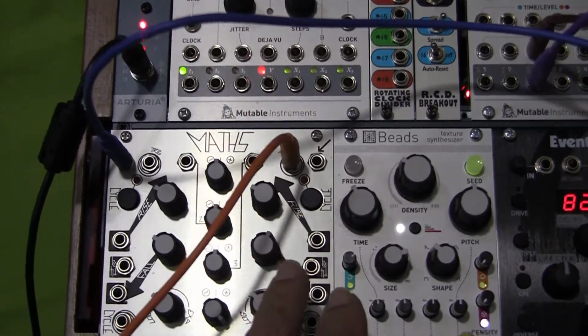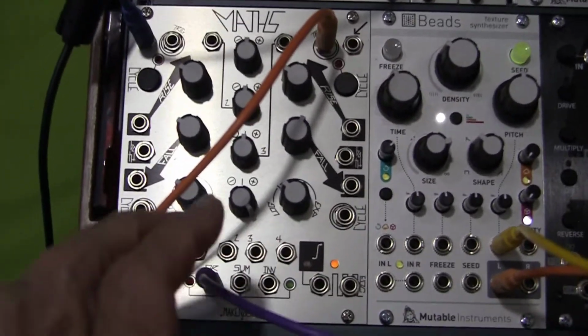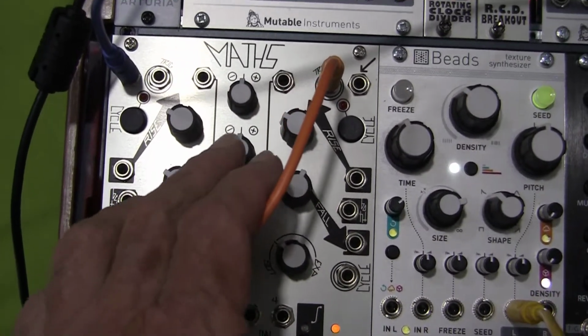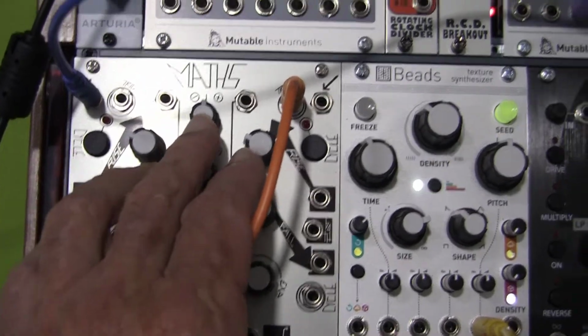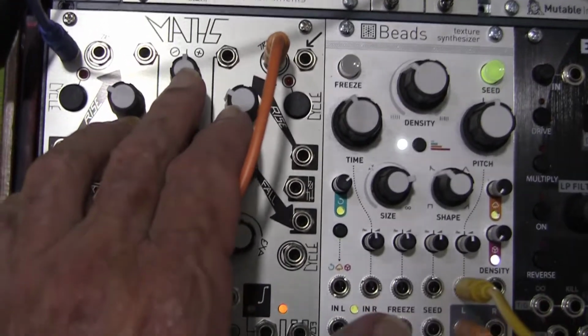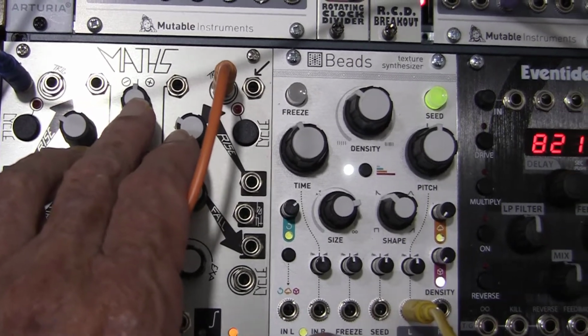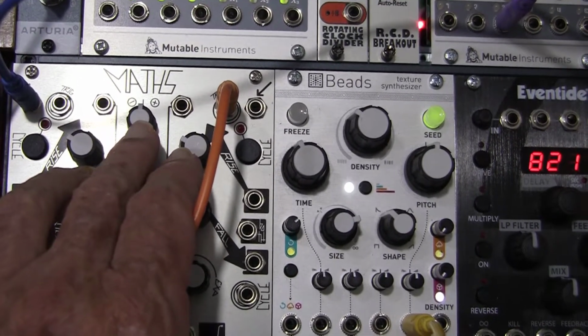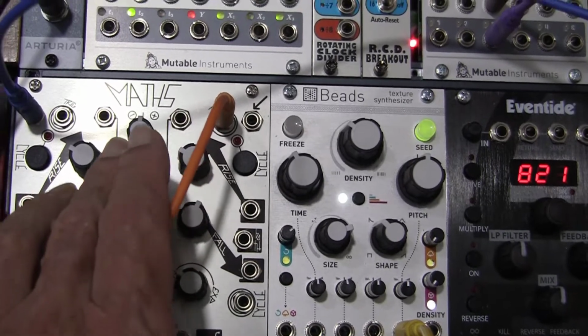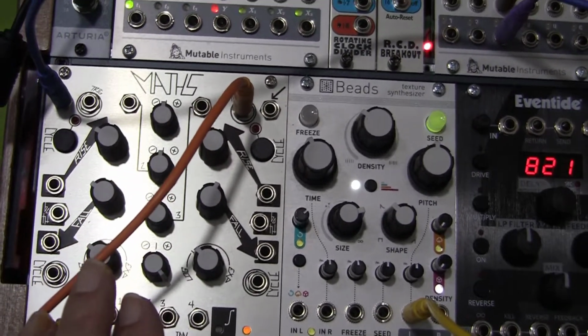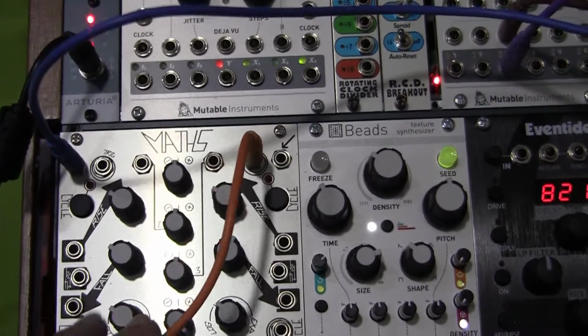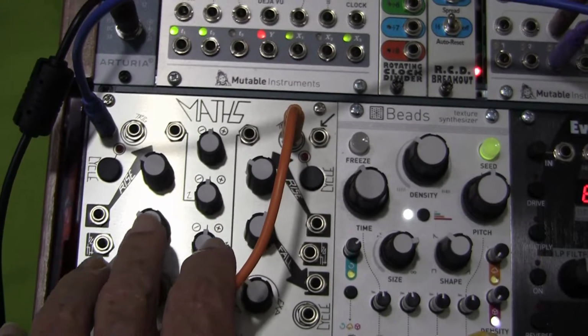The sustain level is set with the channel 1 attenuverter. So this here is the sustain level. And finally, the release time is set with the channel 1 fall knob.